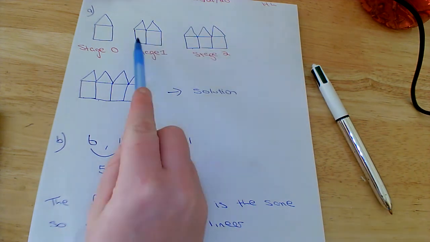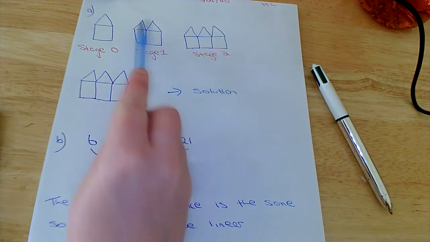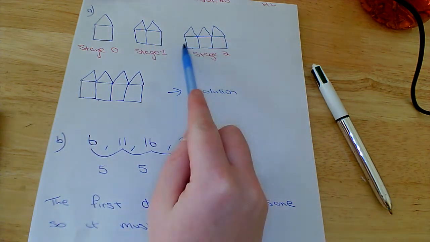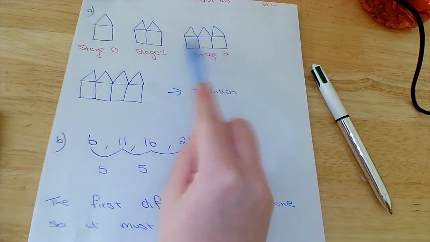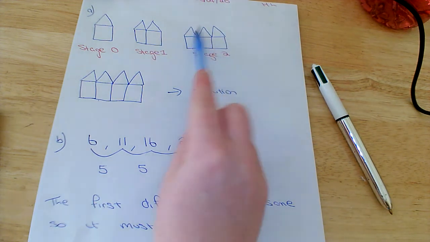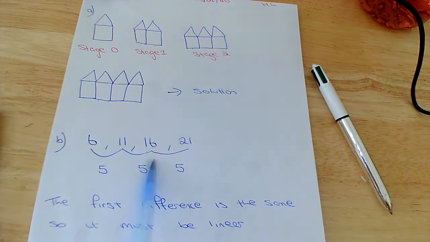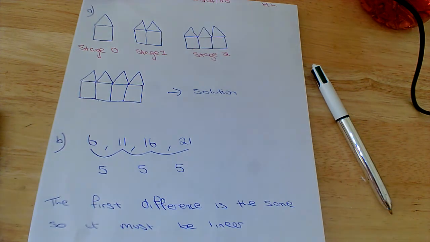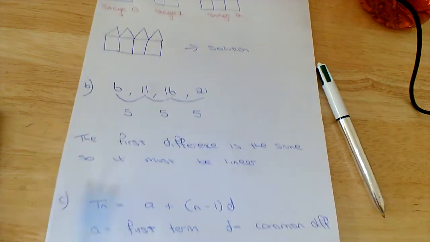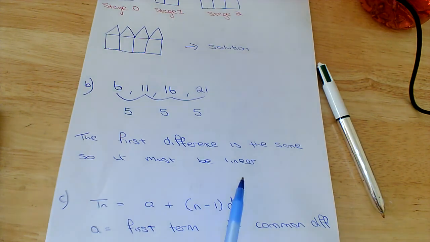In the second one I can check. So I have 1, 2, 3, 4, 5, 6, 7, 8, 9, 10, 11. So that's 11. Here, stage 2, I have 1, 2, 3, 4, 5, 6, 7, 8, 9, 10, 11, 12, 13, 14, 15, 16. And then I count these up as well and I get 21. So I get the difference between all of these stages. The difference between 11 and 6 is 5, the difference between 16 and 11 is 5, and the difference between 21 and 16 is 5. So the first difference is the same, so that means it has to be linear.